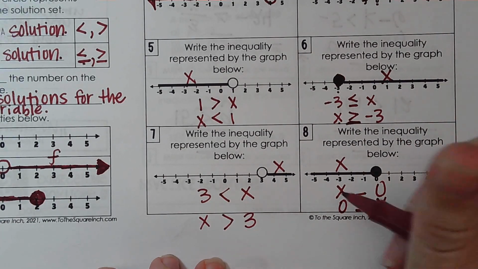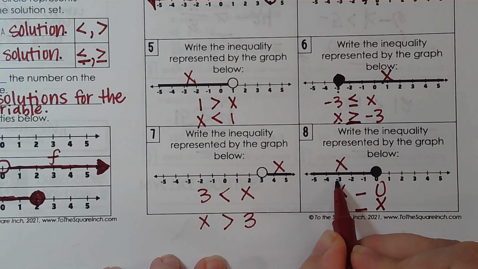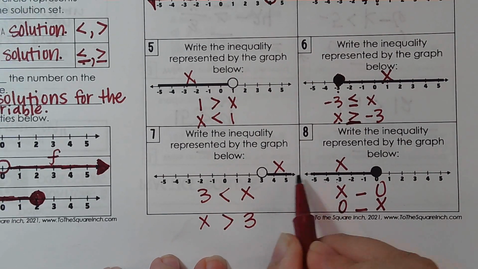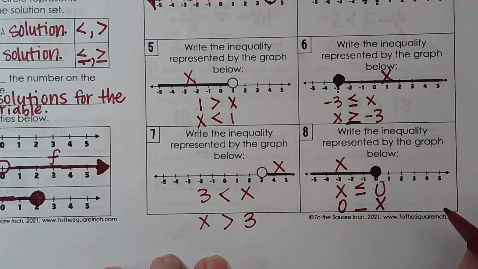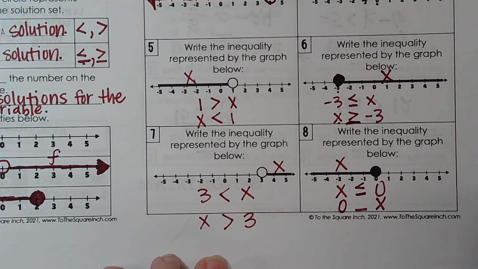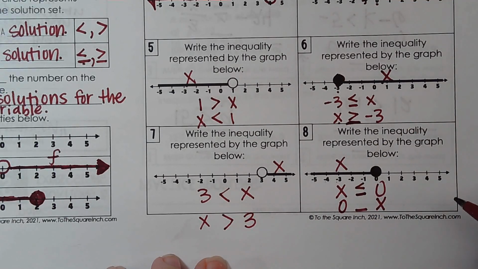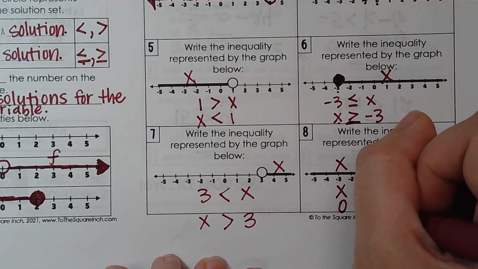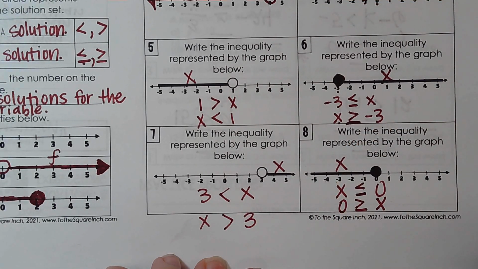So I need to know which way I'm dealing with. So my x's, -5, -4, -3, -2, -1. It keeps on going forever. What is that to 0? Less than. Less than or equal to. Because that dot is closed. Now 0, if I read it 0 first. 0 is what to my x's? Greater than. Or equal to. That's right. Then my x.